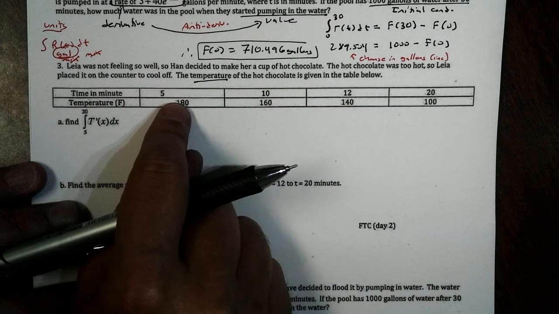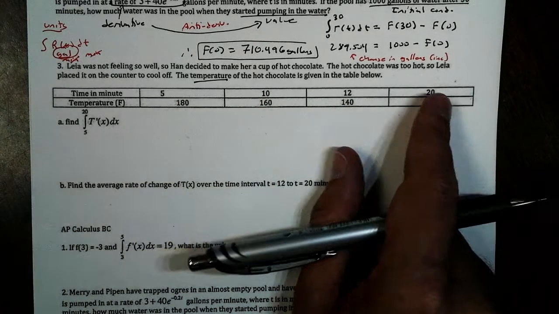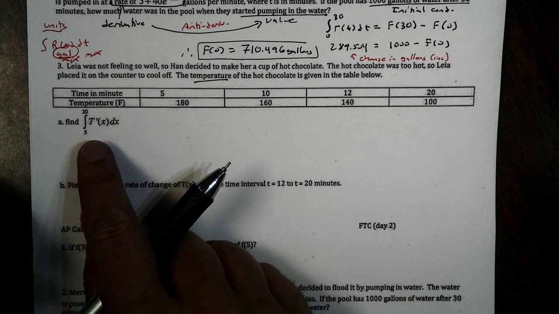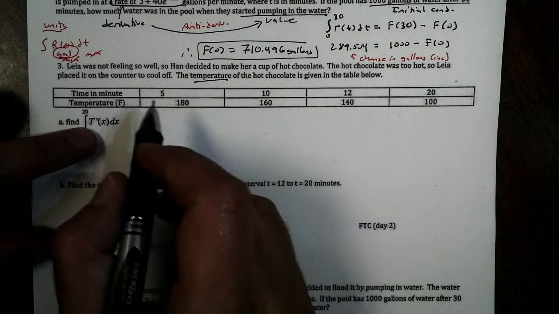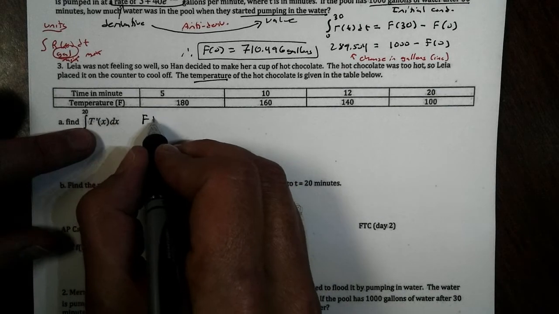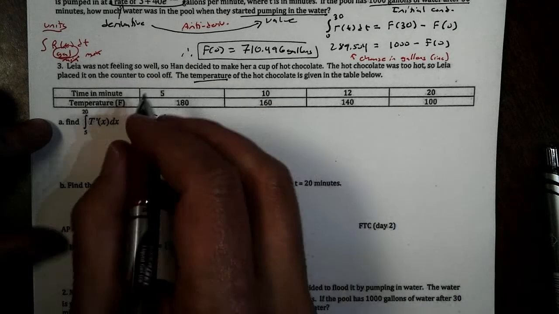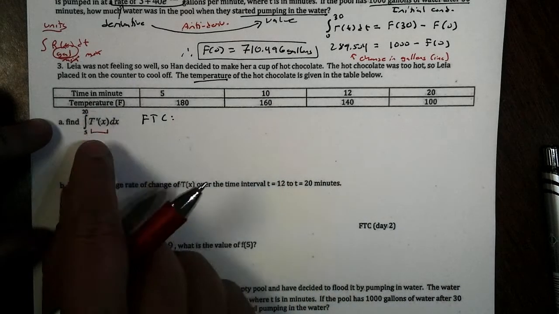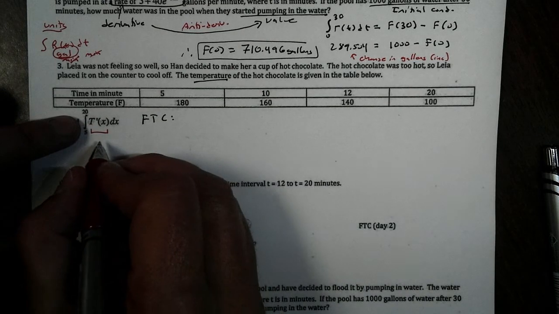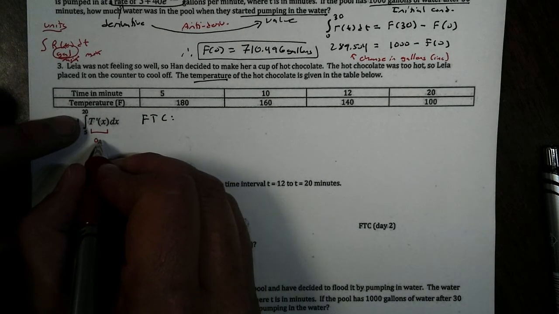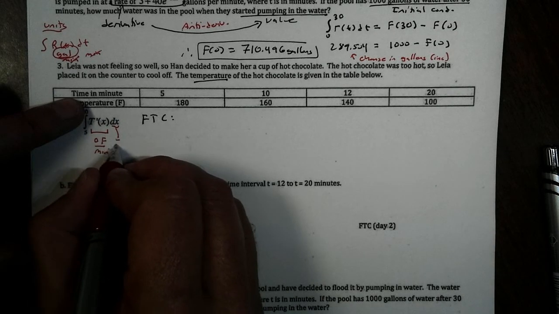So at 5 minutes, the temperature is 180 degrees Fahrenheit. At 10 minutes, 160, and so on and so forth. Now look at what they're telling me to do. They want me to integrate from 5 to 20 of T prime of x. This is an FTC problem right here. Okay? Let's look at the units. They're giving me T prime of t. This is a rate of change, so this would be degrees Fahrenheit per minute, where the time is in minutes.